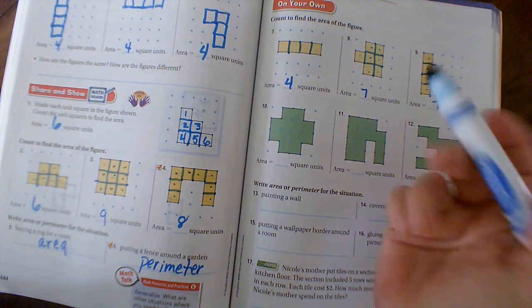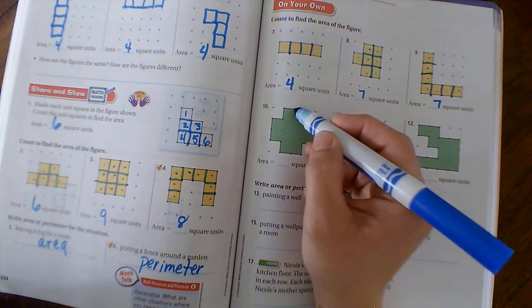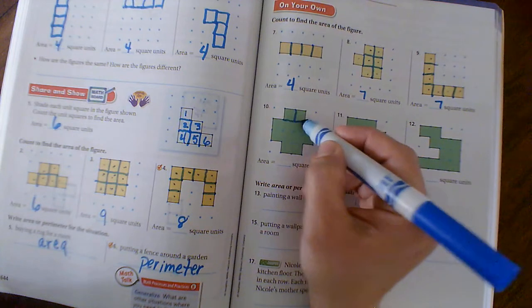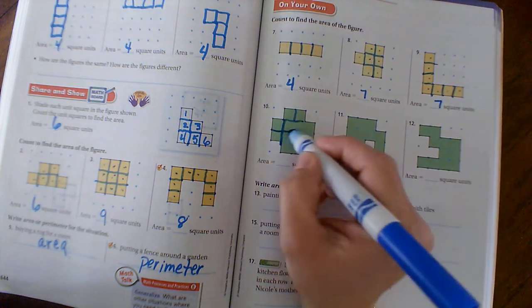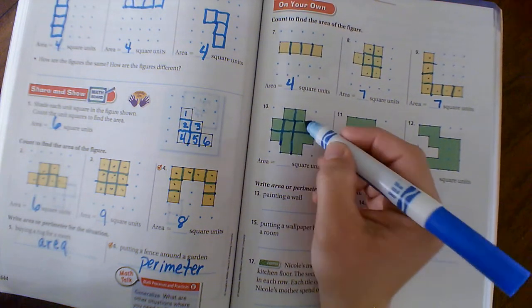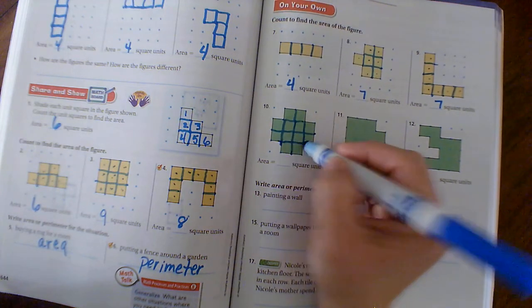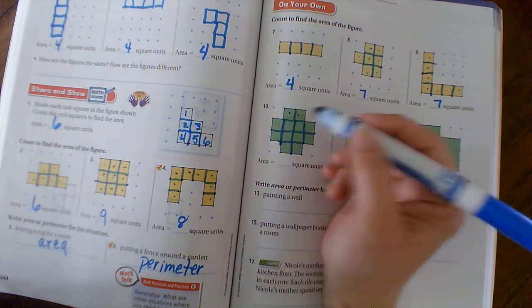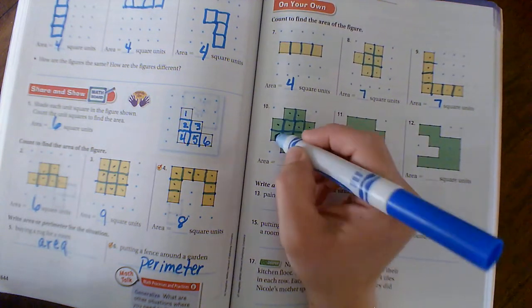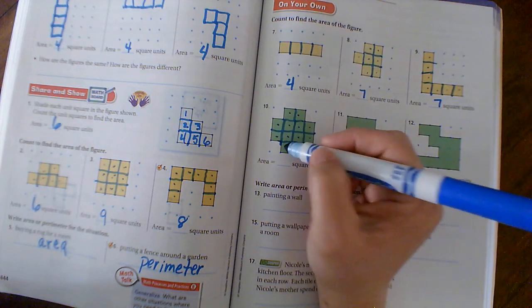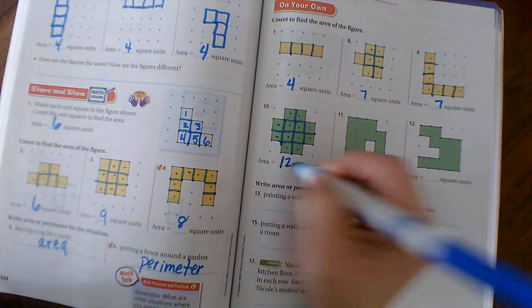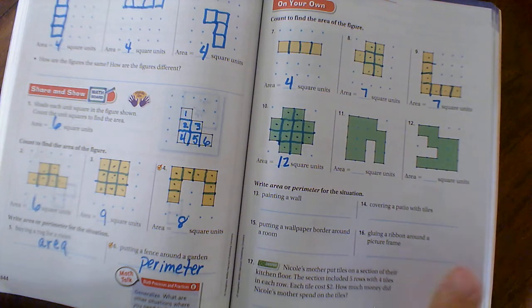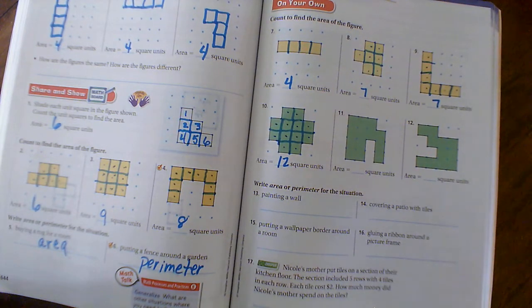Ooh, now we're getting into some toughies, but it's still the same thing. Please just connect your dots to make squares. See, they're all the same size. So let's count them. 1, 2, 3, 4, 5, 6, 7, 8, 9, 10, 11, 12. 12 square units. Now, like I say, the units, they just put a random one in there. It could be centimeters, it could be meters, okay?